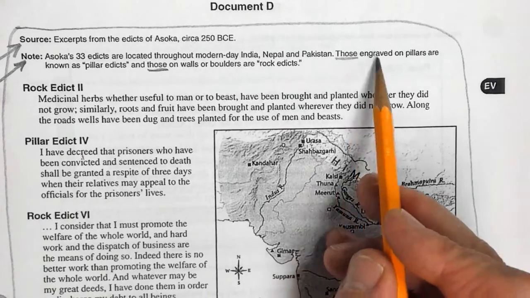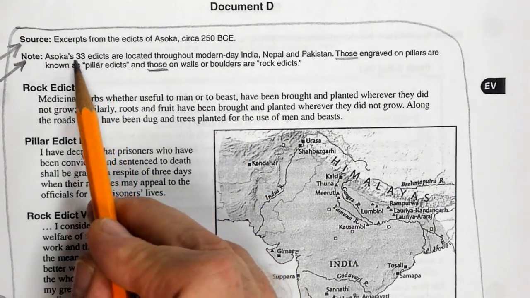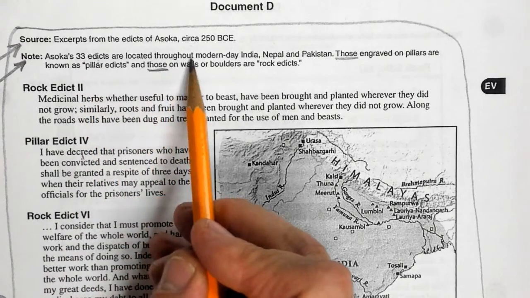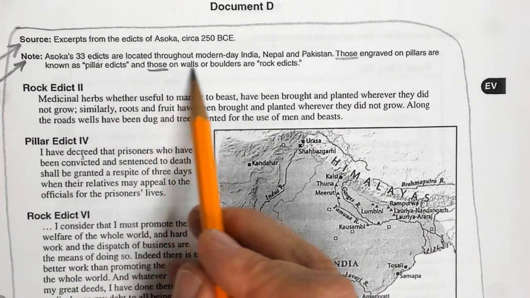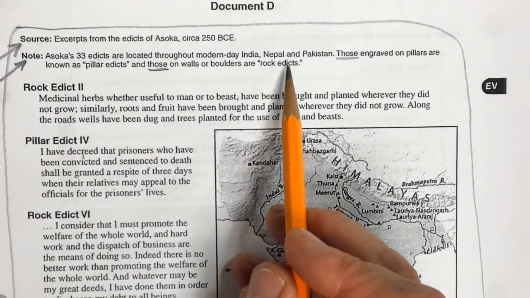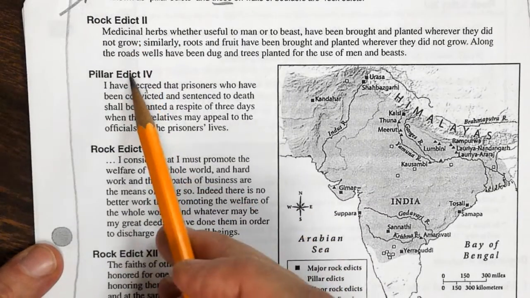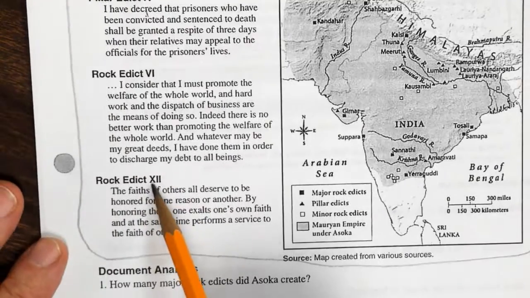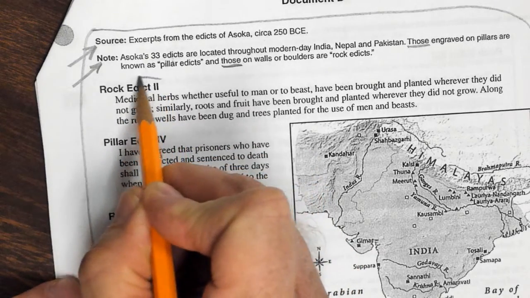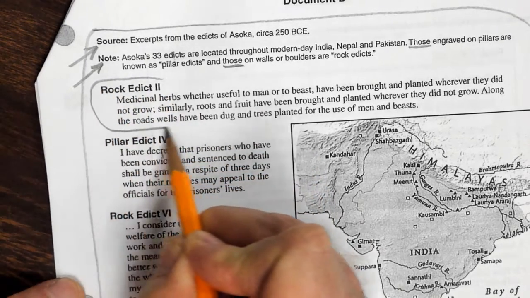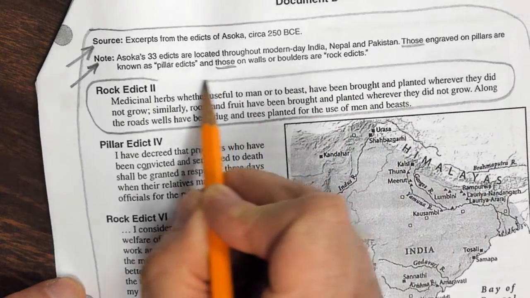So, what's engraved on pillars? Those what? Those edicts. See, there's 33 edicts throughout the kingdom. Those engraved on pillars are pillar edicts. Those edicts engraved on boulders are called rock edicts. And now we've got listed here 1, 2, 3, 4 rock edict. So we're going to circle rock edict number 2. Circle that whole rock edict nice and tight.